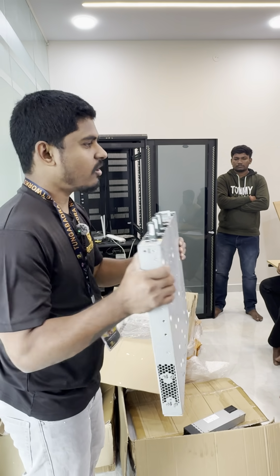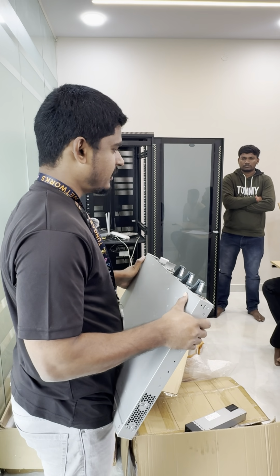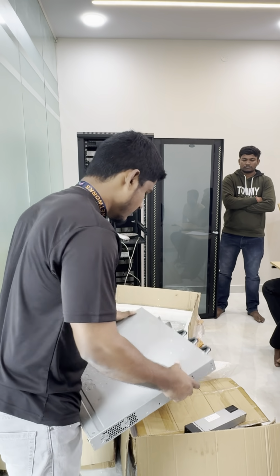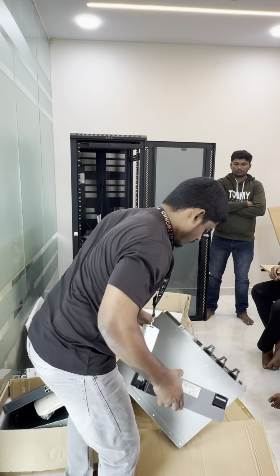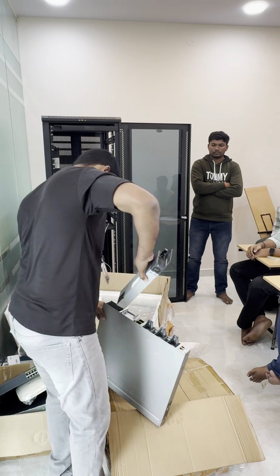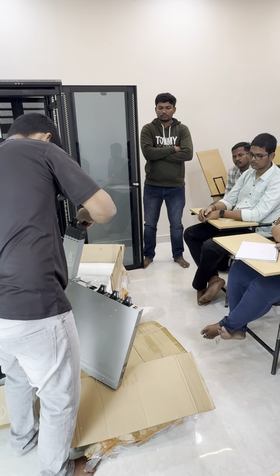Now let's turn on this device. First time we bought it, right? We will turn on this device and see. Let's log in through the console cable. Okay, so I'm installing this power supply again. You have to install it carefully.